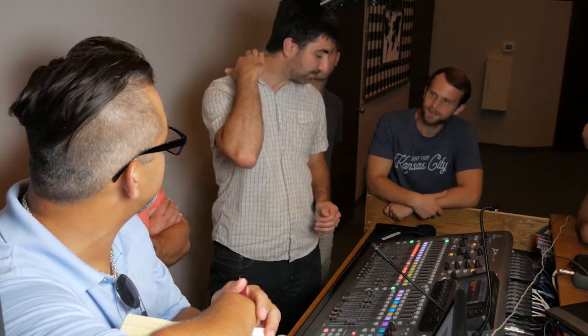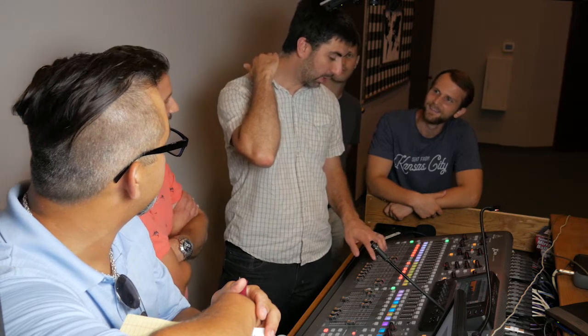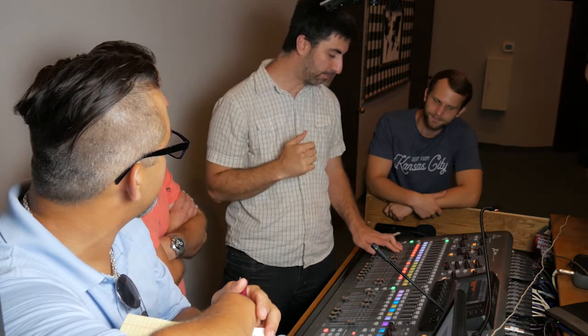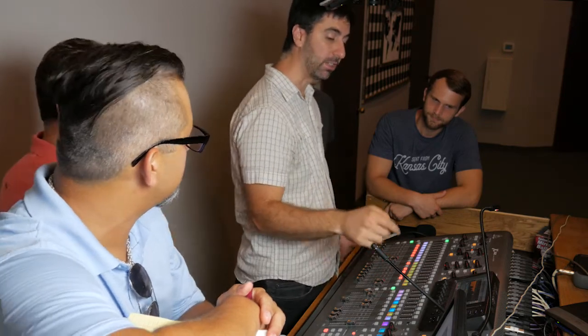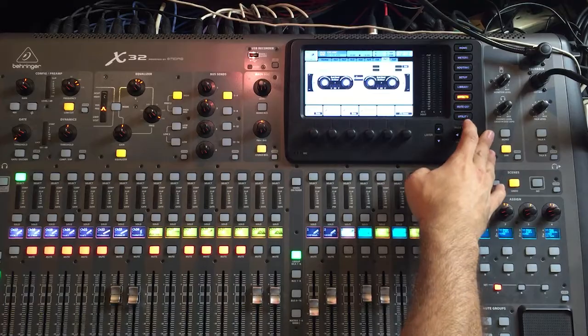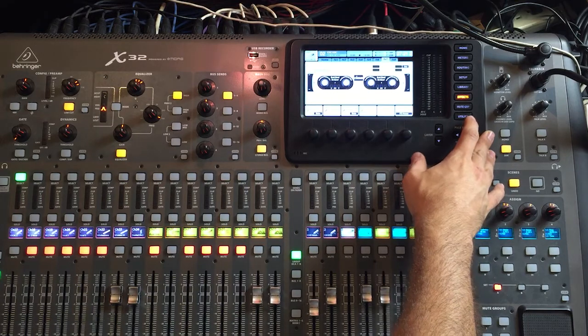All the mics? I mean, not all the mics? Let's see. I don't know of a reason why we wouldn't, right? 4, 5, 6. We have 8, and we could. I'll never have to worry about an S again.